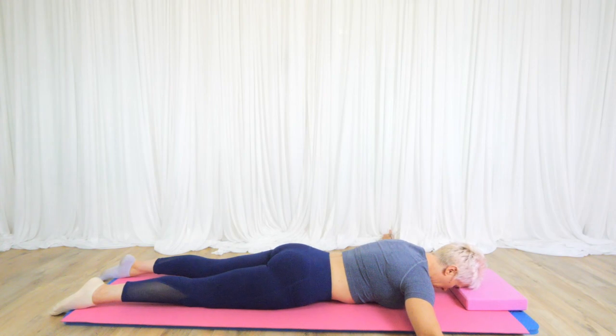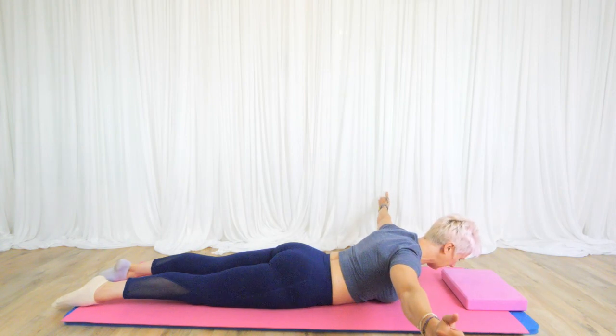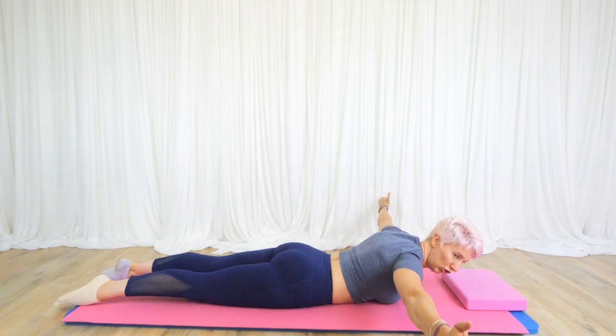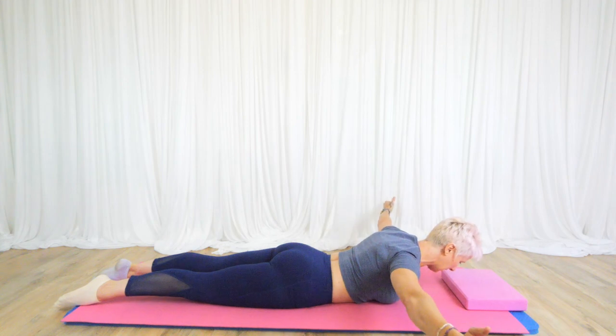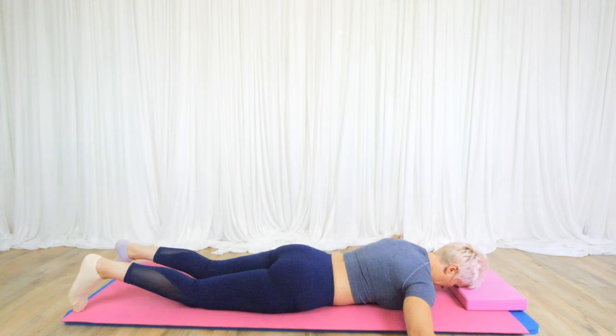Tummy pulls in, pubic bone imprints, reach your legs away. Lifting the chest, the head, the arms. Squeeze your shoulder blades together and slide the shoulder blades down the back. Now just check out the corner of your eyes. Make sure the hands haven't dropped, they're staying in line with the shoulders. And then release down and shake it all off.